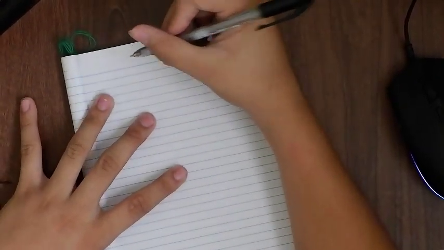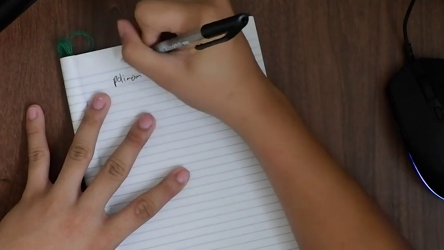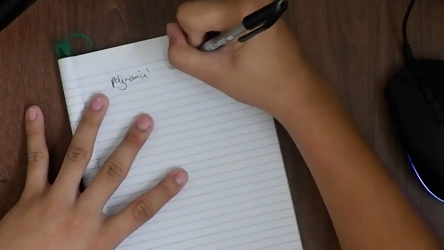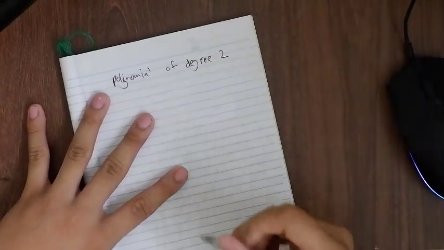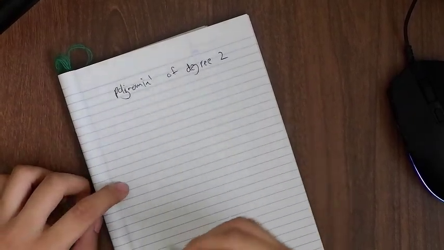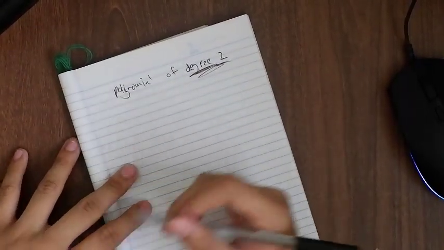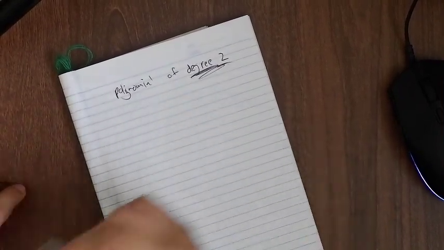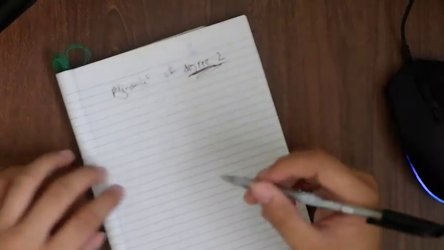What are quadratic inequalities? They are inequalities that contain a polynomial of degree 2. You may ask, what is degree 2? Well, they are any letter that has a squared or 2 as an exponent.